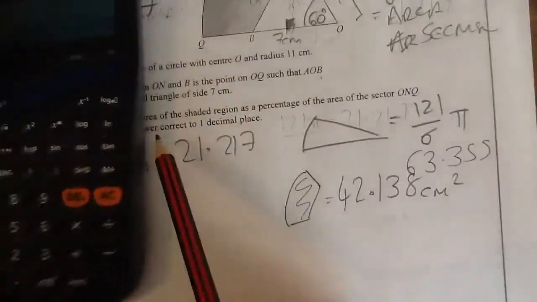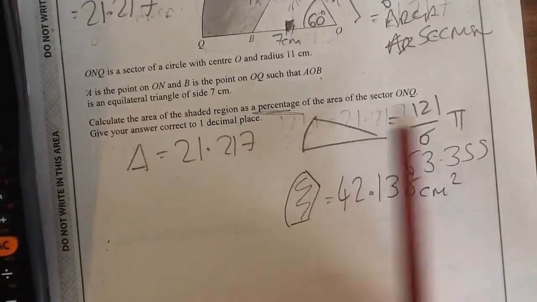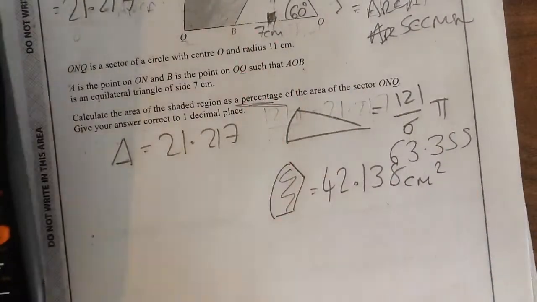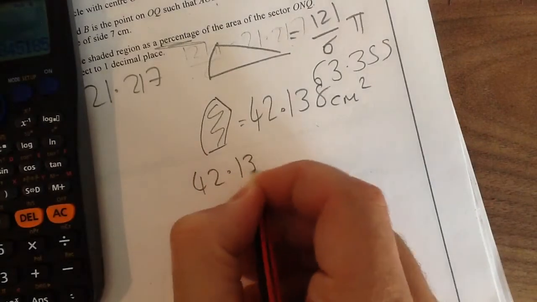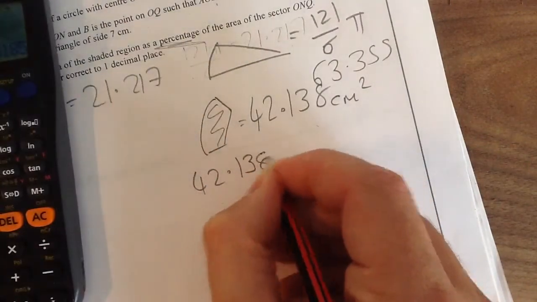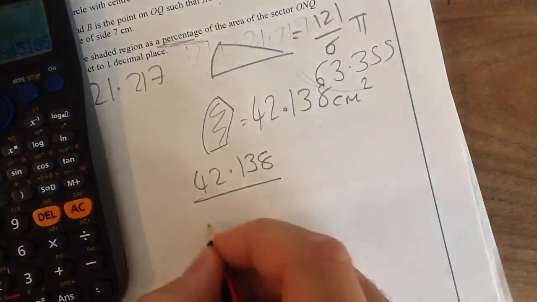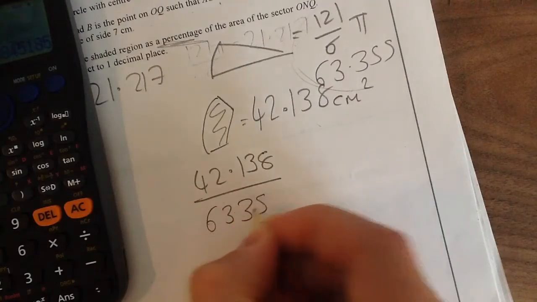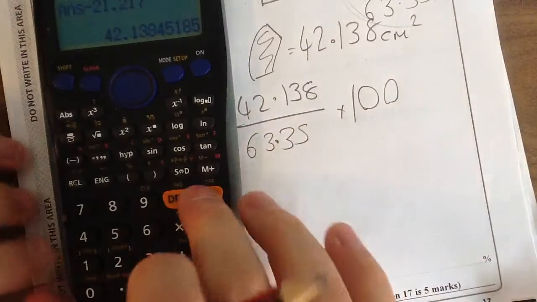Now it doesn't want this. It wanted the area of the shaded region as a percentage of the total area of the sector, not of the circle. So I need to divide my shaded area, 42.138, by the area of all of it, which is 63.355, and multiply by 100 because it's a percentage.